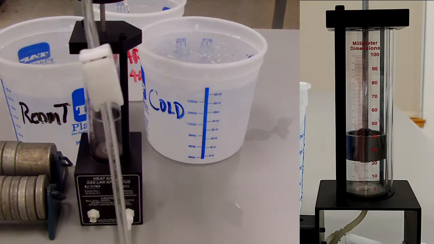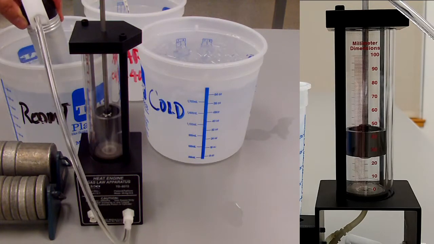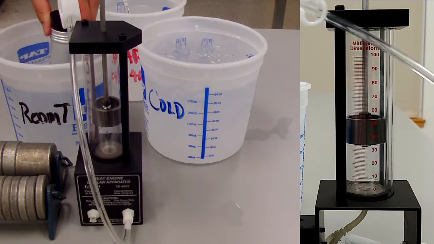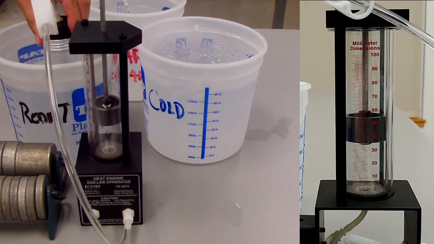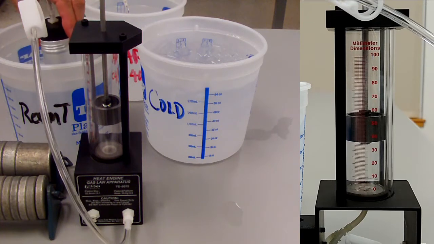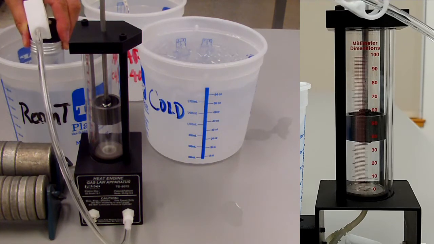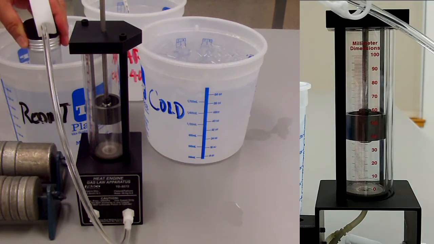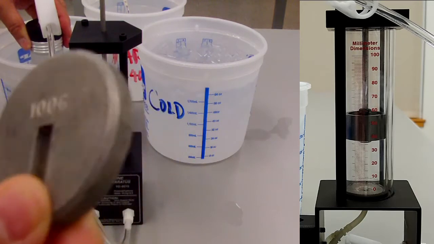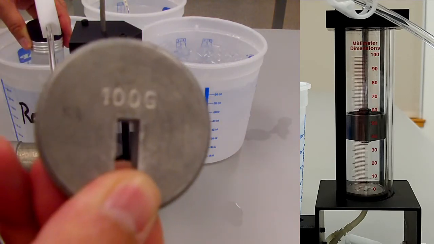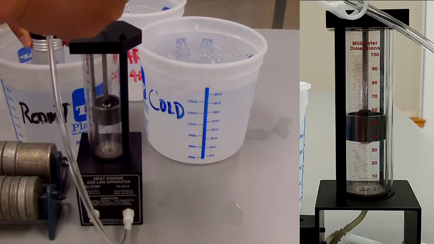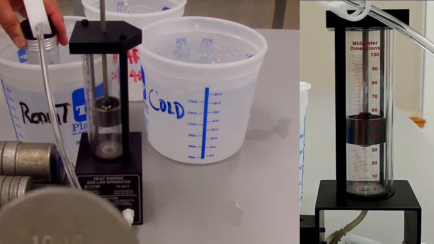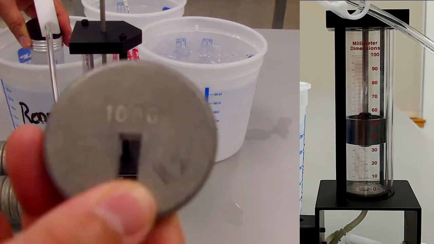Now we set the gas temperature at room temperature, about 20 degrees C, for this set of isothermal processes. This is the volume of the gas at the lowest pressure, with no additional masses on the piston. Here's the first 100 gram. And as pressure increases, the gas undergoes isothermal contraction, reaching a smaller value.